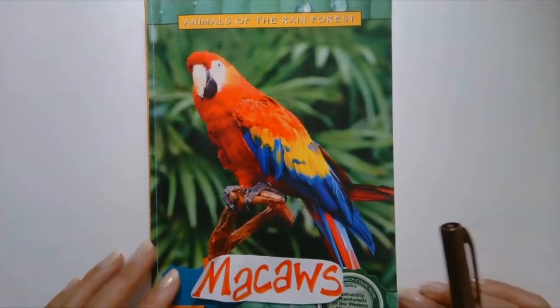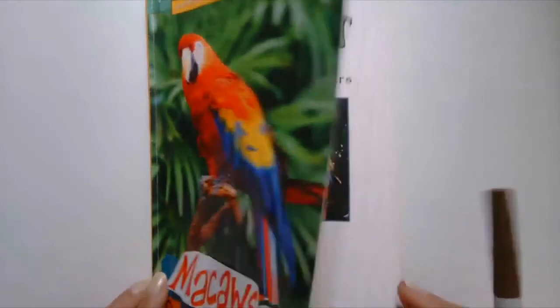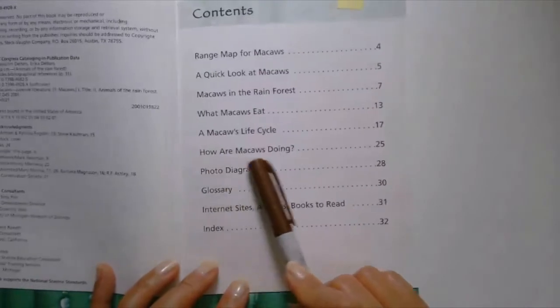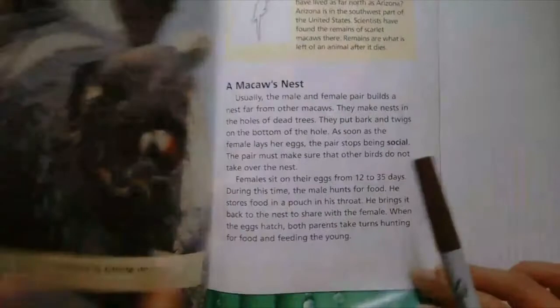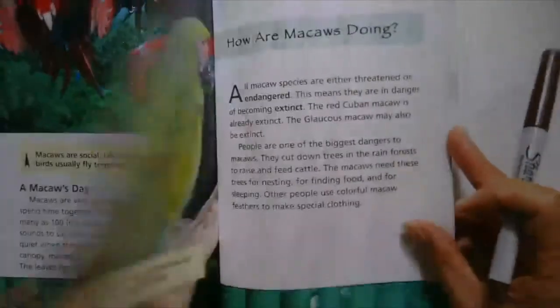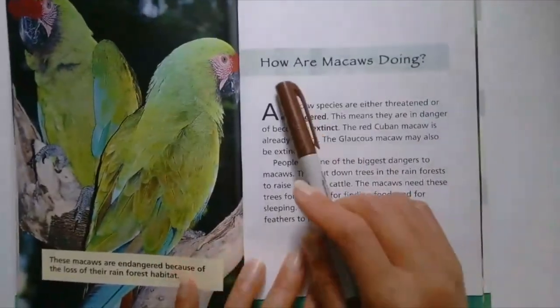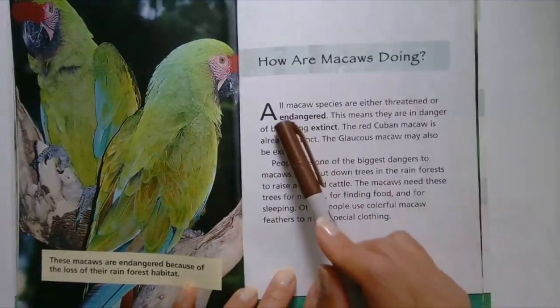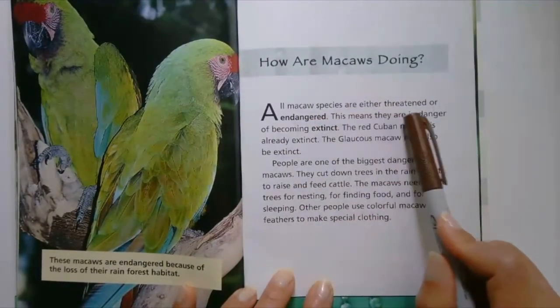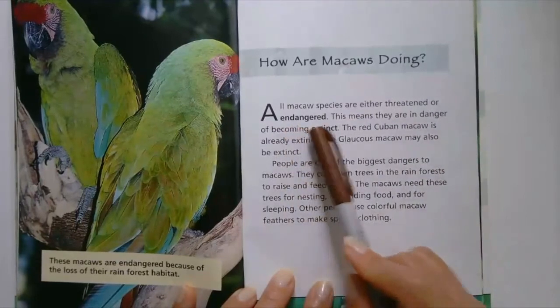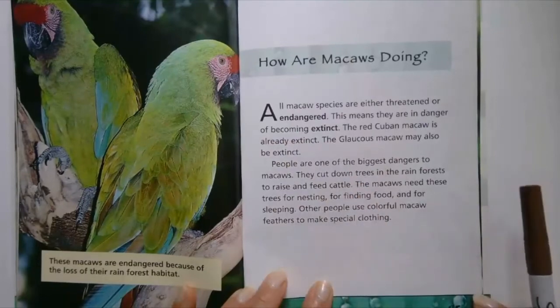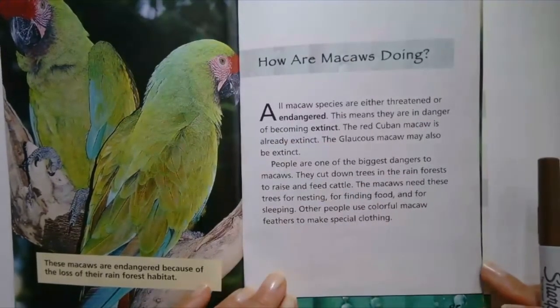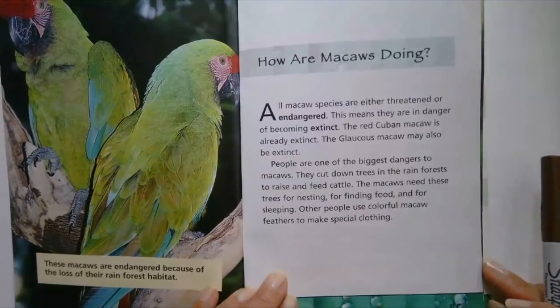Let's read in our informational text, the book Macaws. We will read in this section, How Are Macaws Doing? Page 25. How are macaws doing? All macaw species are either threatened or endangered. This means they are in danger of becoming extinct. The red Cuban macaw is already extinct. The glaucous macaw may also be extinct.